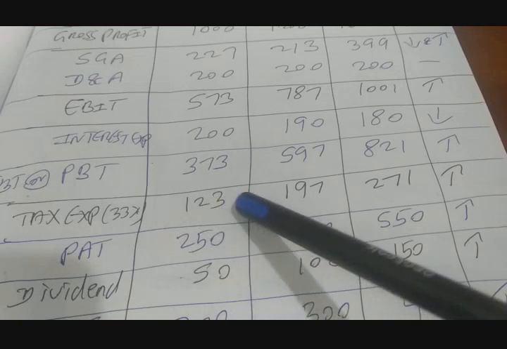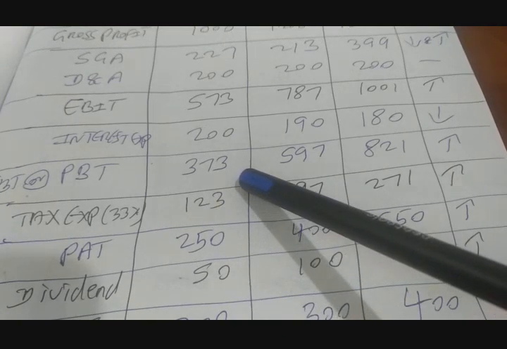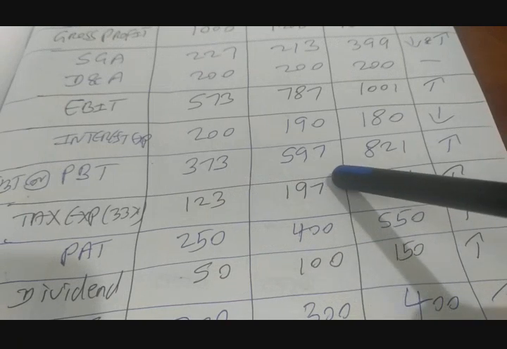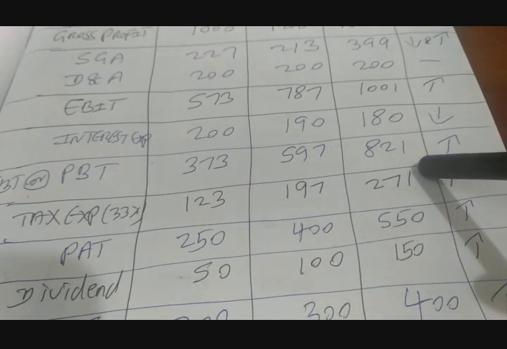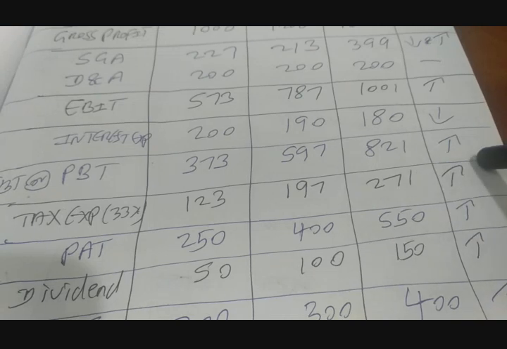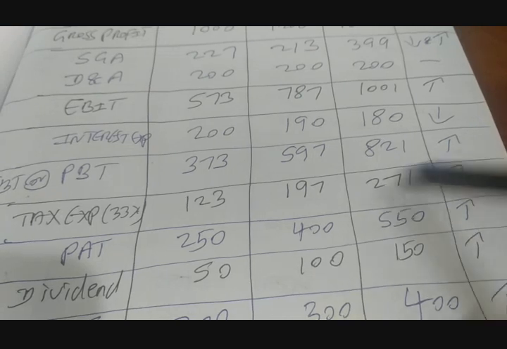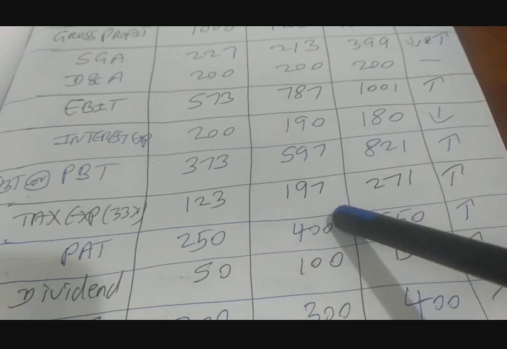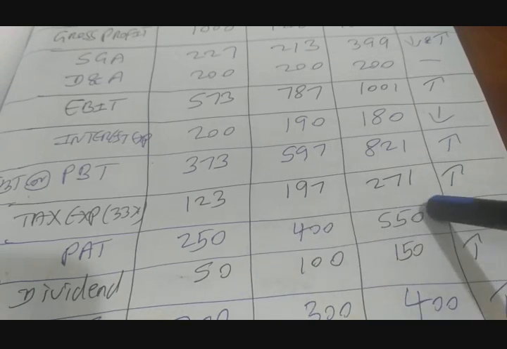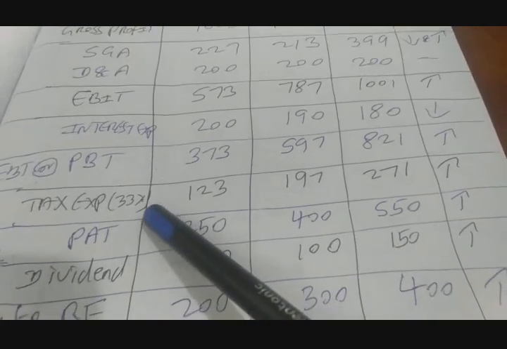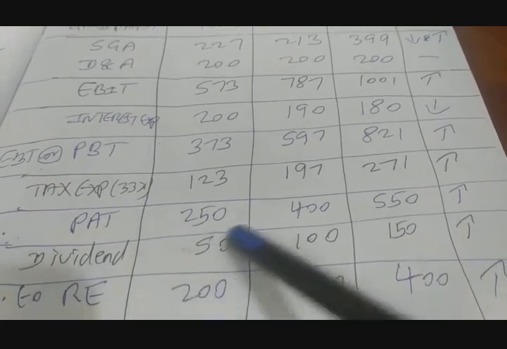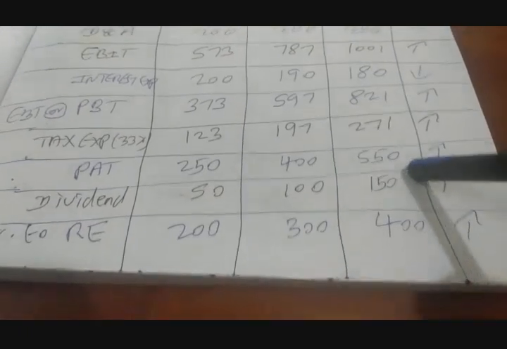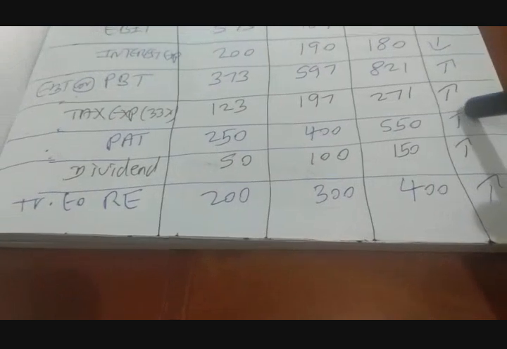The EBT or PBT numbers were like this. In the year T minus 2, it was 373. In the year T minus 1, it was 597. In the year T, it was 821 crores. So that means it is showing increasing trend. Tax expenses started with 123 crores, gone up to 197 crores, gone up further to 271 crores, and it is 33% basically. PAT for the company started at 250 crores, gone up to 400 crores, gone up further to 550 crores. So indicating growing trend.